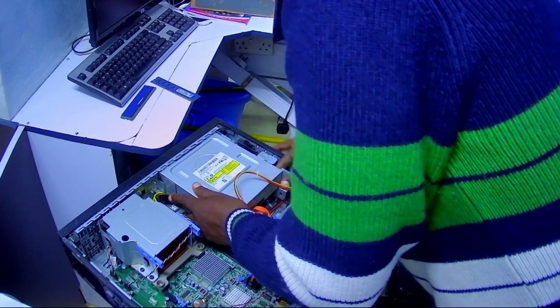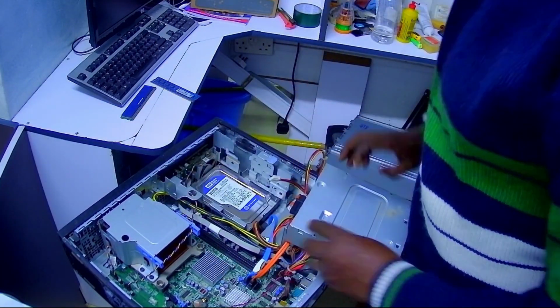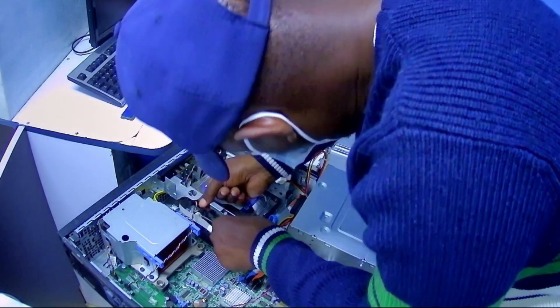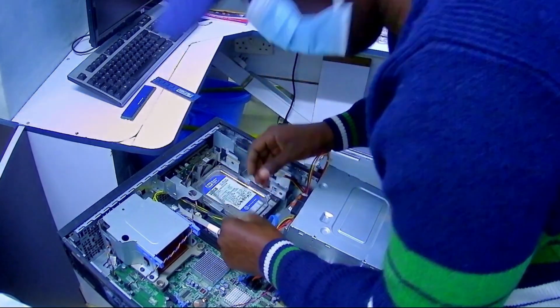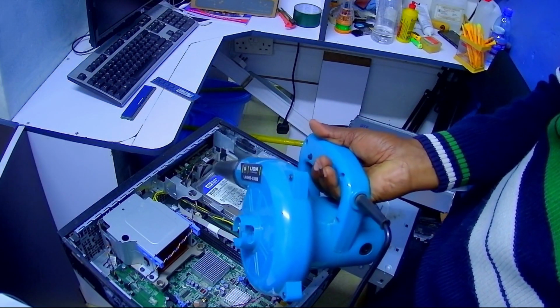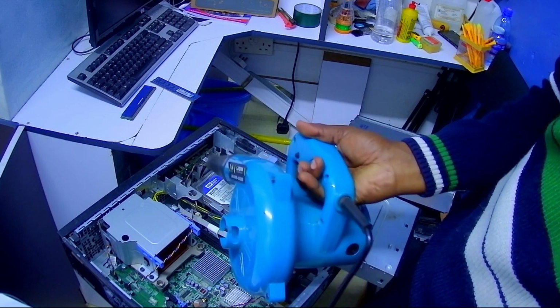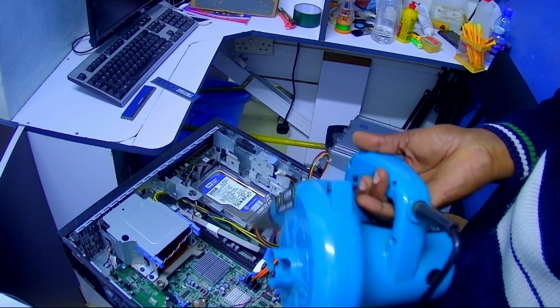You might also want to remove the CD-ROM drive. You'll realize that there's a lot of dirt beneath it. So go ahead and carefully unplug these cables and remove it. And as you can see here, we had a RAM slot that was beneath it. So go ahead and blow in all these hidden corners and make sure there is no dust. This you can easily do using your blower.